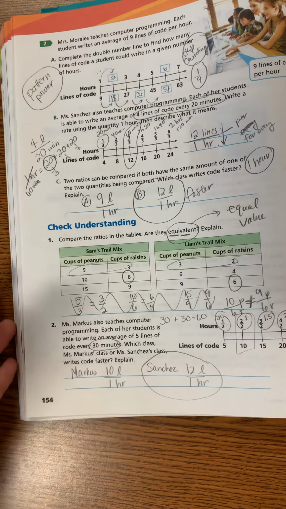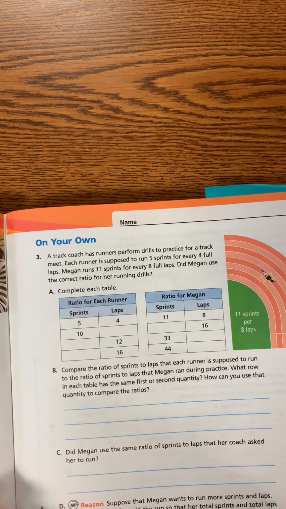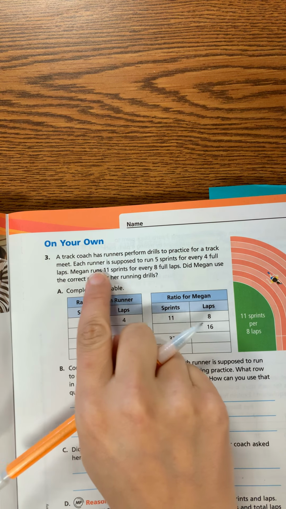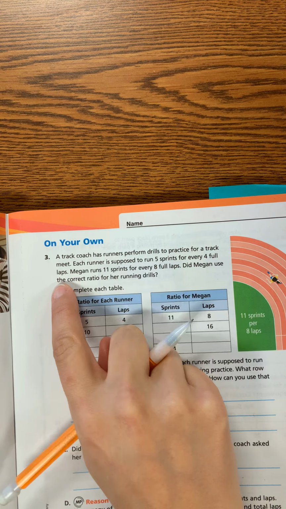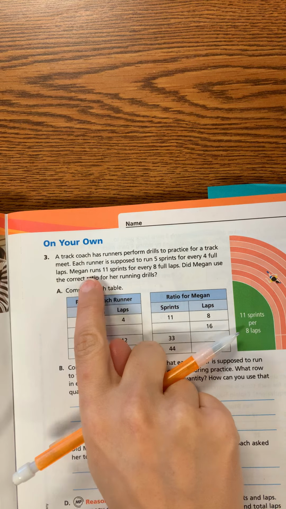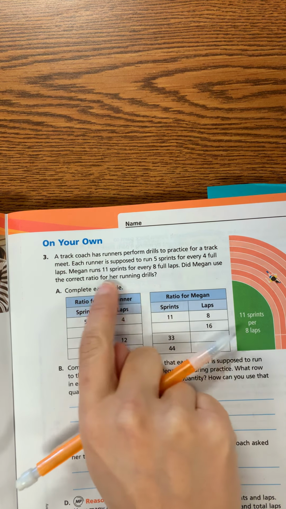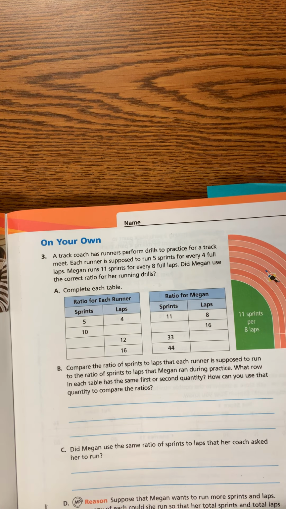Let's do a couple more. All right, a track coach has runners perform drills to practice for a track meet. Each runner is supposed to run 5 sprints for every 4 full laps. So sprints are when you run really fast. Laps are all the way around. Megan runs 11 sprints for every 8 full laps. Did Megan use the correct ratio for her running drills? Well, let's find out.